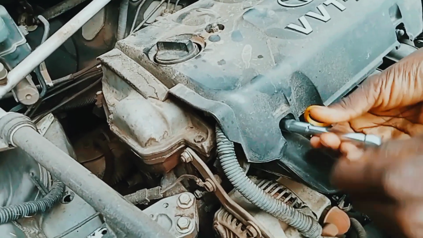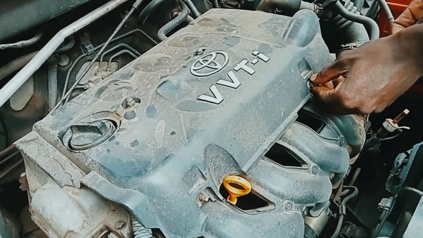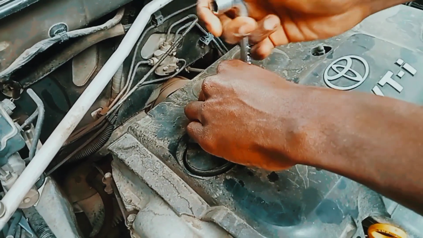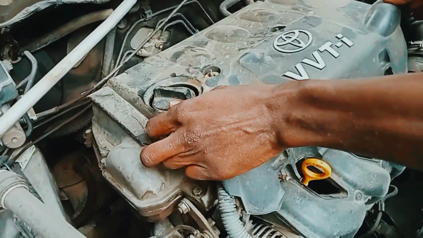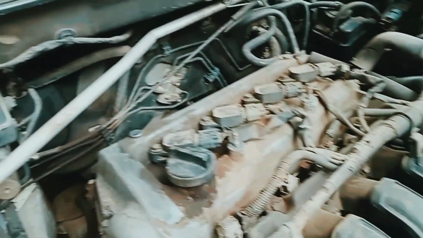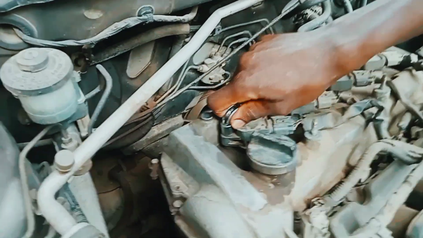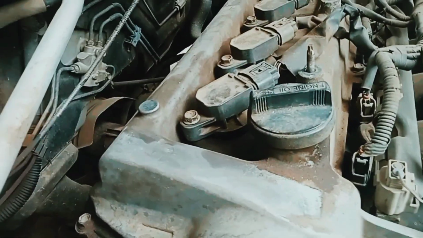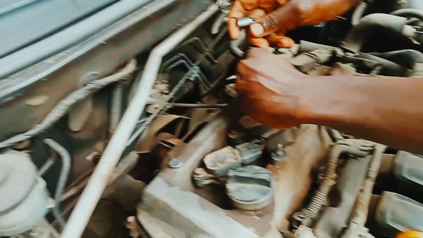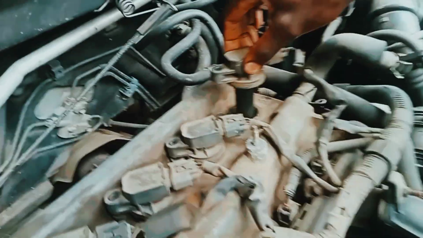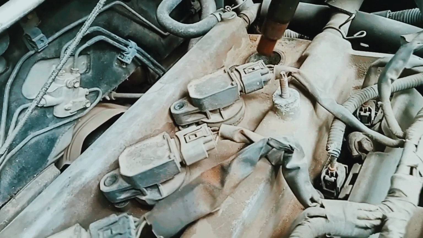To solve that problem, I'm going to remove the cover. Like that. Then we have the ignition coils. There are 4. So I'm going to unscrew all of them. Like that. So coil 4, there's no change.